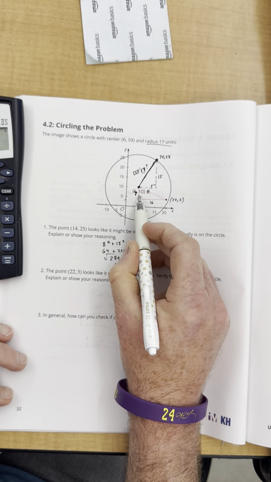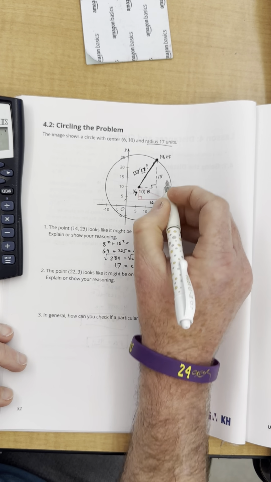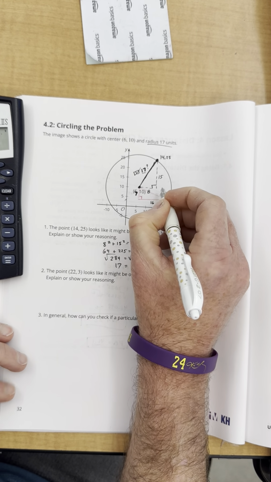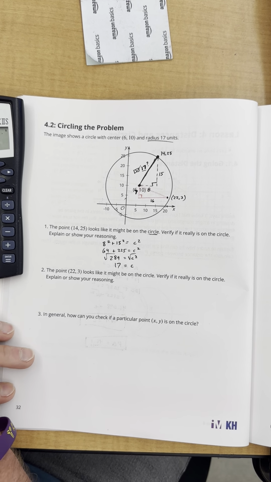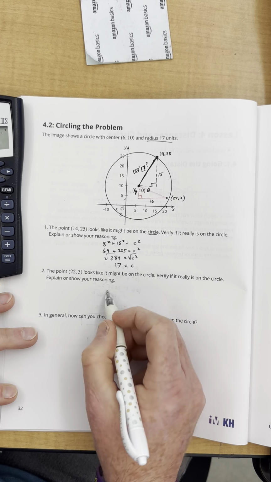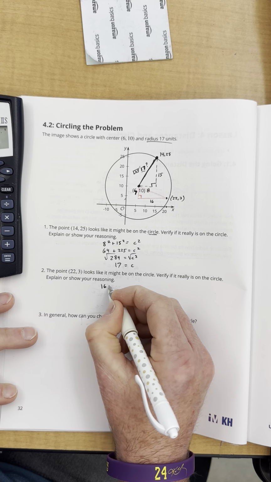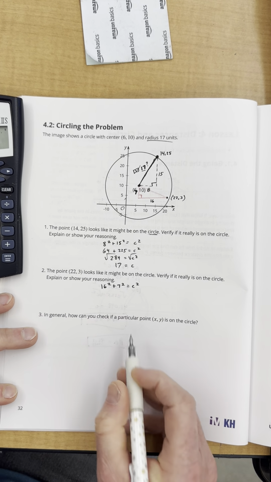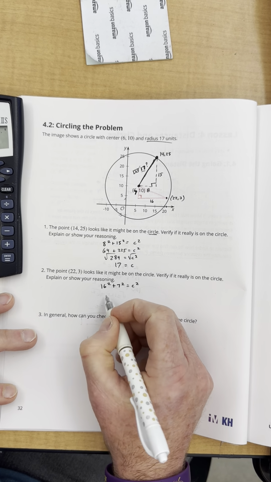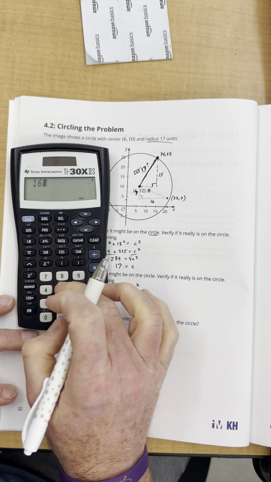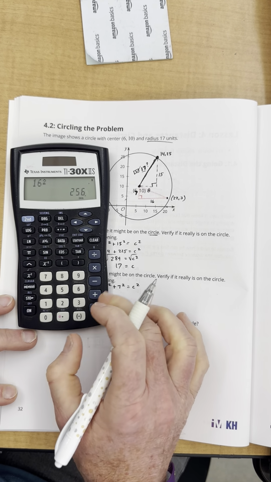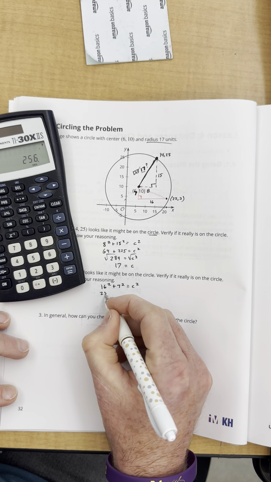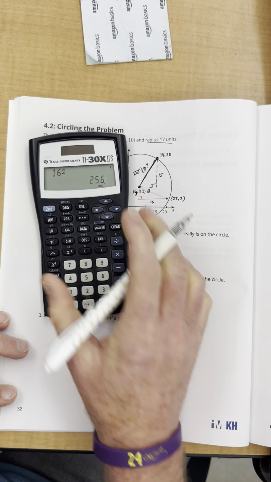So if 16 squared plus 7 squared equals 17 squared, then we're good. So let's figure it out. 16 squared plus 7 squared, does that equal 289? So 16 squared is 256 plus 49.